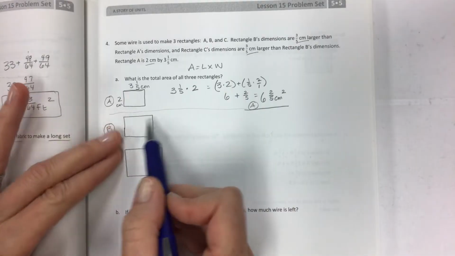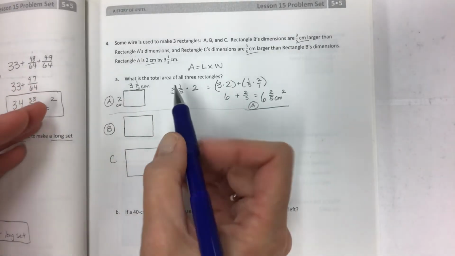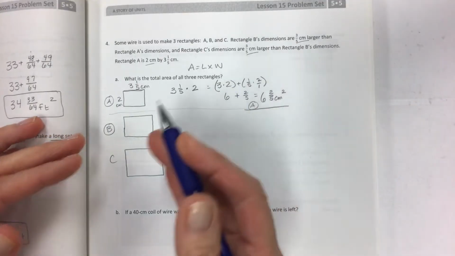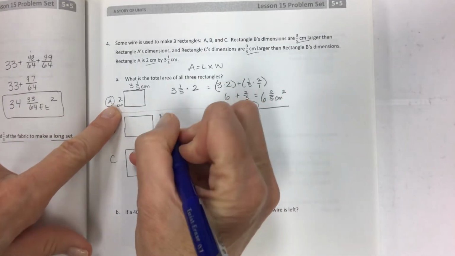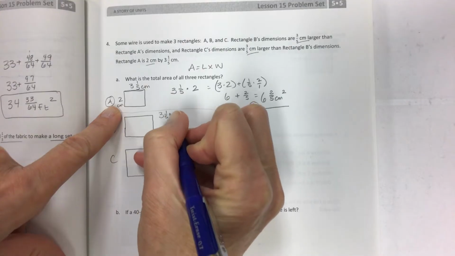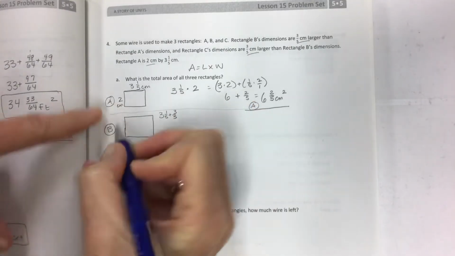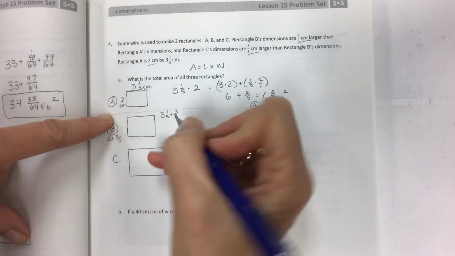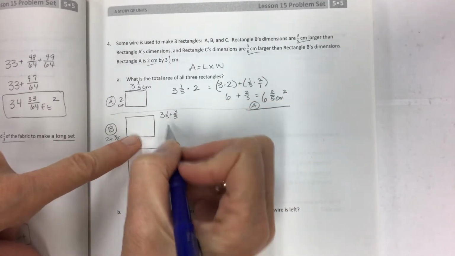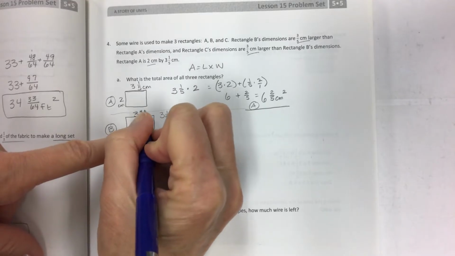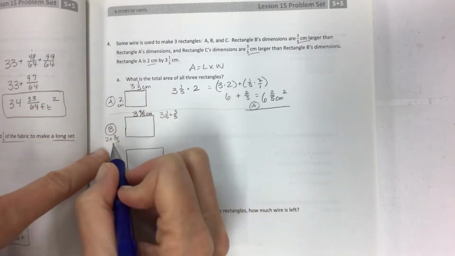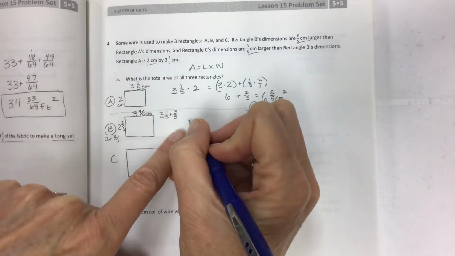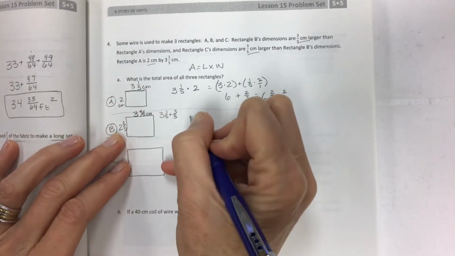Now, I don't even have my length and width of part B, so I need to go back and see what to add. I have to add 3/5 to both of these numbers. So I'm taking 3 1/5 plus 3/5, and I'm taking 2 plus 3/5. So that gives us 3 4/5 and 2 3/5. Okay, so now we're going to plug these in.